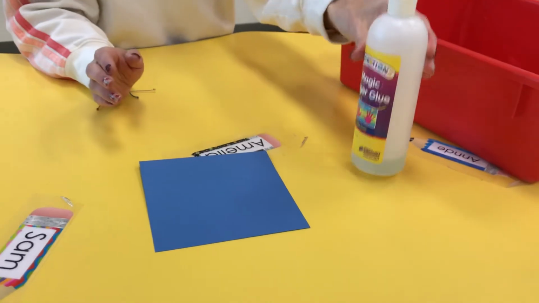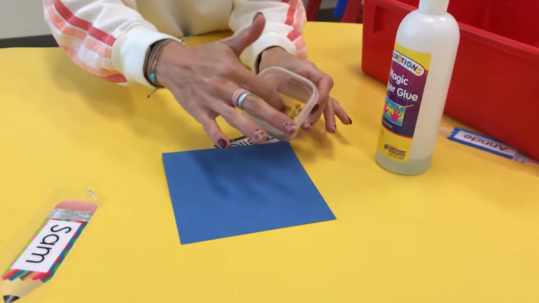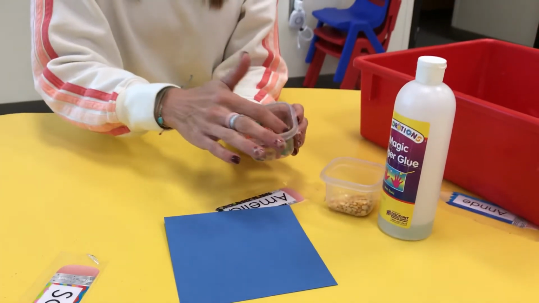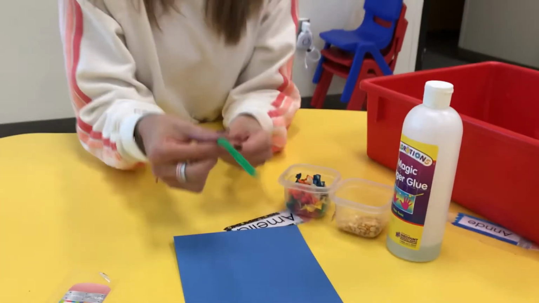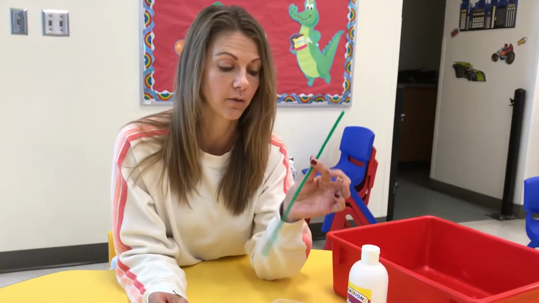You're gonna need some glue. You have a baggie in your packet that has little tiny seeds. And you should have some colorful noodles. And these can be any shape and size. We gave you a little bit of a variety. And then our last thing we have is a green pipe cleaner. Now this pipe cleaner is gonna make the stem of our flower.